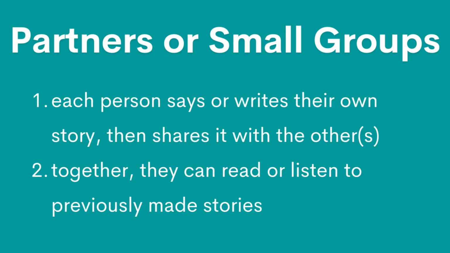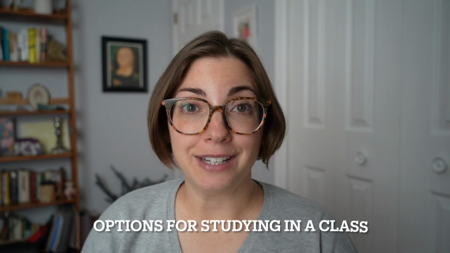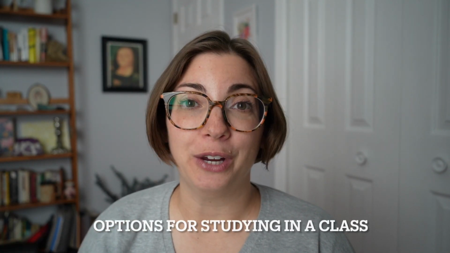You can do the same thing in small groups, and if you all share your stories, then you get an additional 5 repetitions of each word for each extra person in the group. Now, if you're in a class which has maybe like 20 or more people in it, then you might not have time to hear everybody's story. So what you could do is select a few to share with the class.